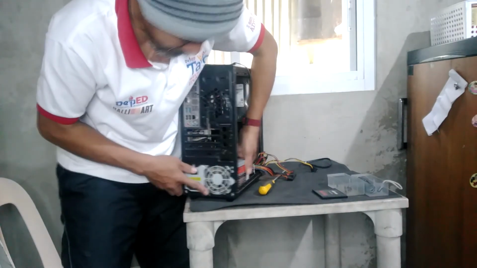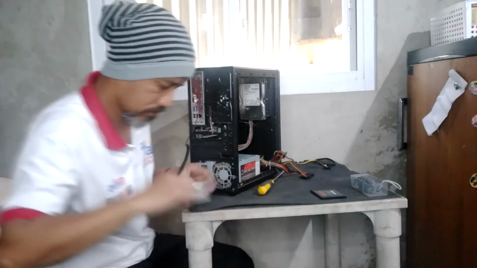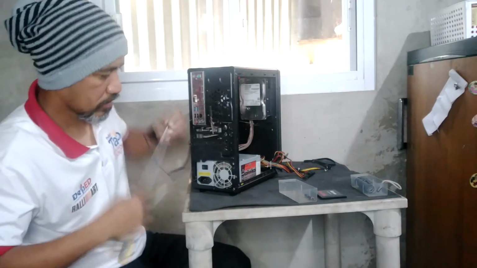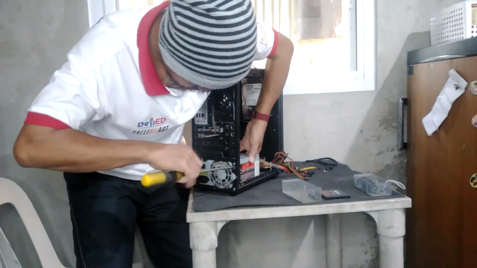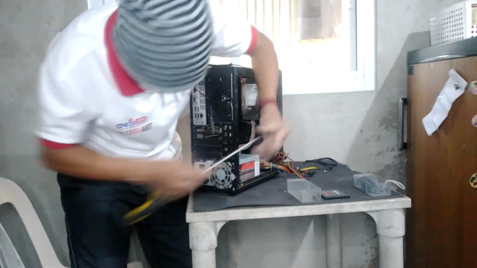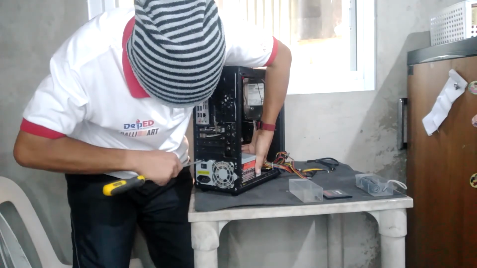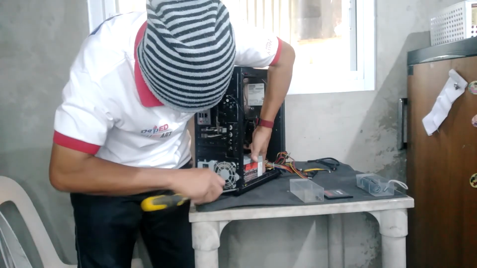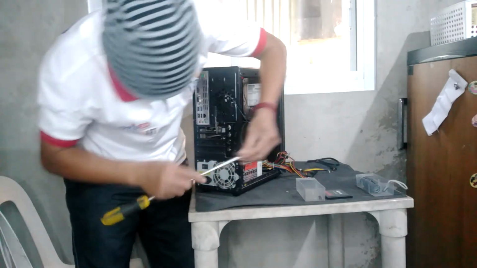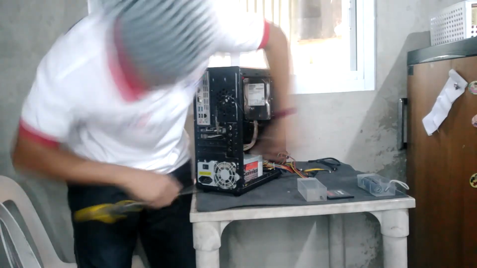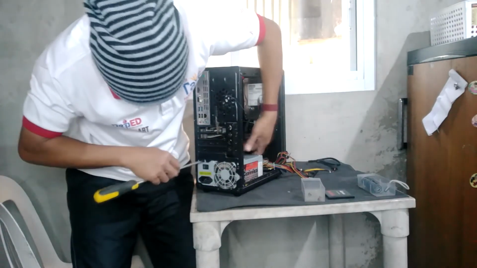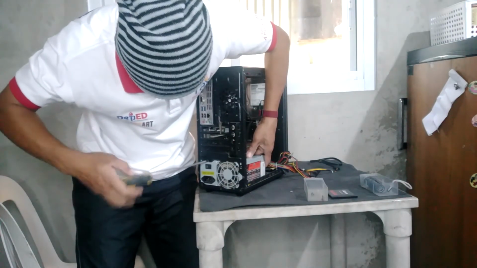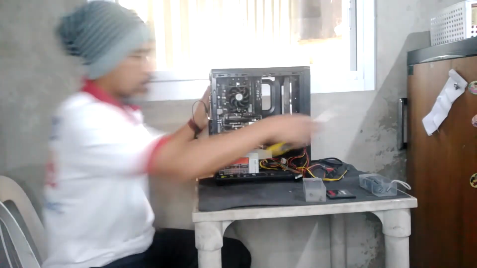Okay na yung mga lalagyan ng bolts. So, power supply is now secured.